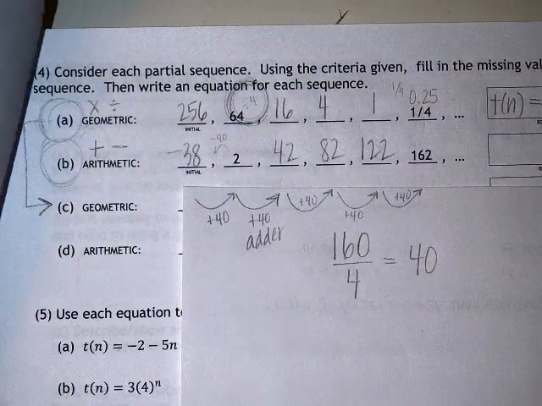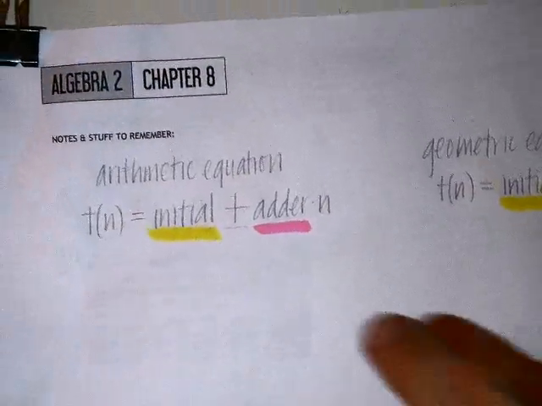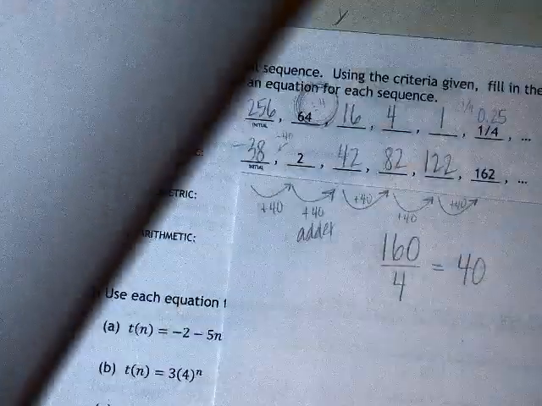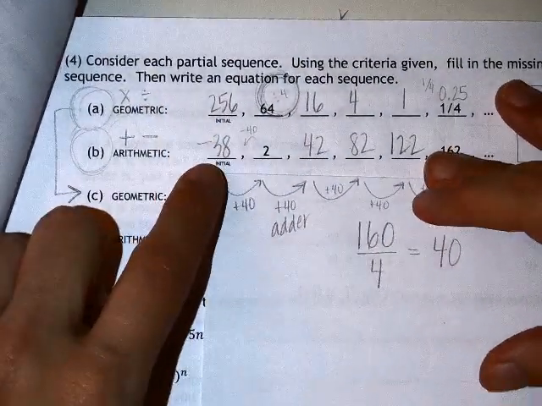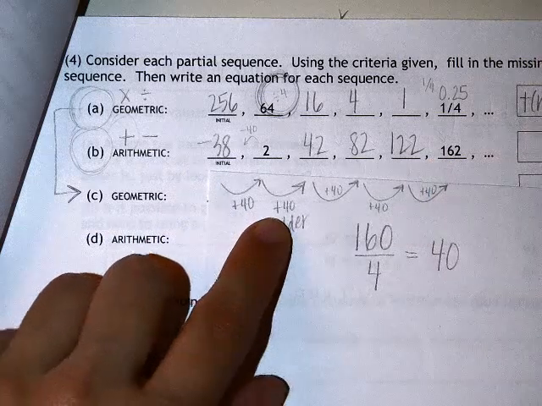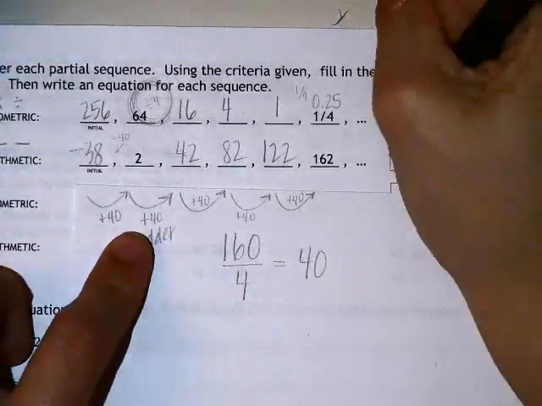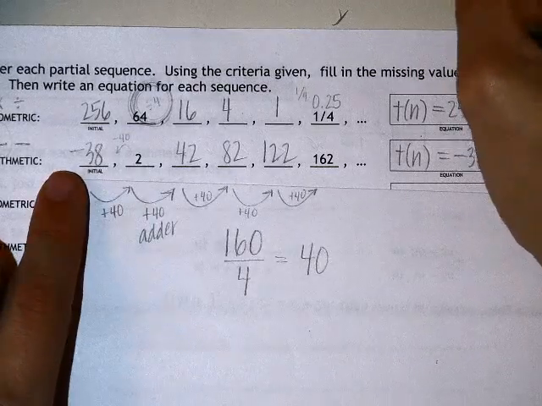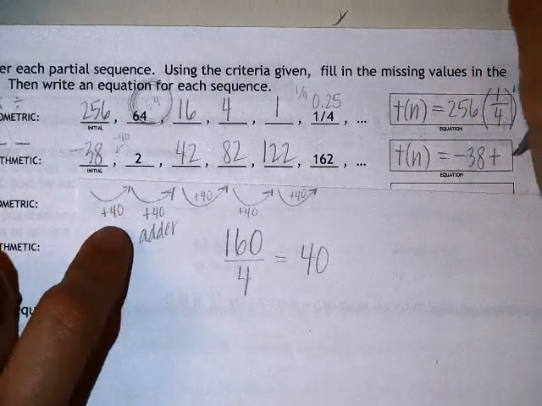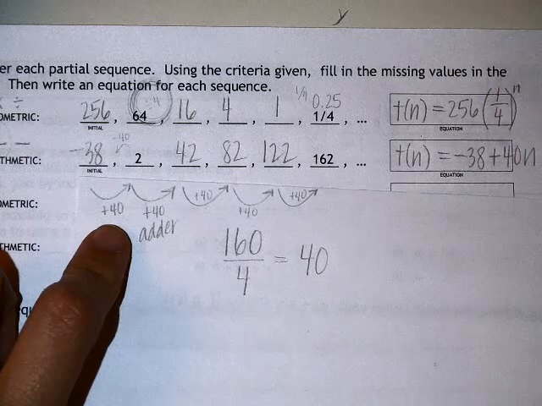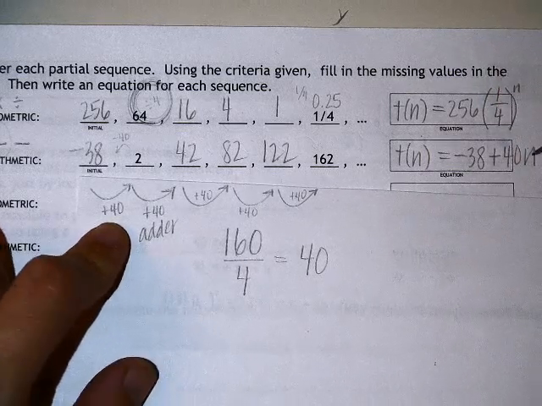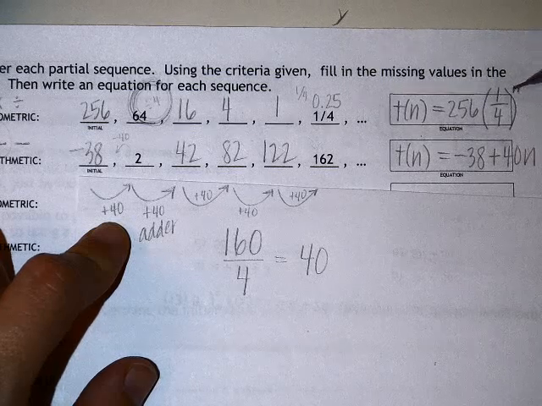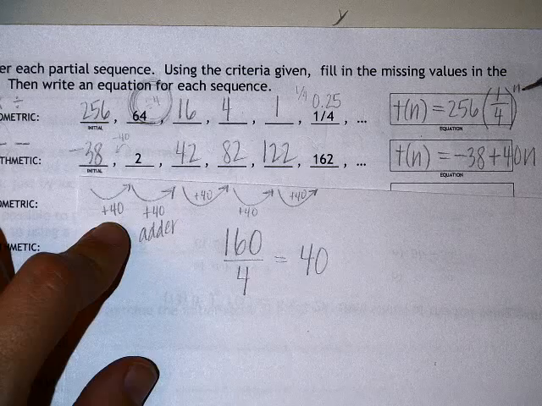So let's go back for a second and just confirm what we need to know. For an arithmetic equation, we need to know an initial value and an adder, and it looks like we have both of those things. The initial value is negative 38, the adder is 40. So now I can write my equation. T of n equals the initial value, negative 38, plus, because we're adding, 40n. Notice when you're writing an arithmetic problem, n is a regular size variable. It's just attached to the adder, and that's different from a geometric where it's a little tiny exponent outside of parentheses.